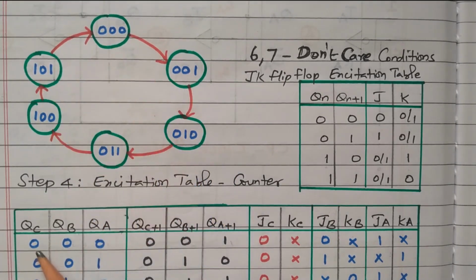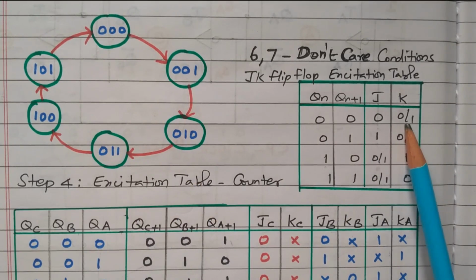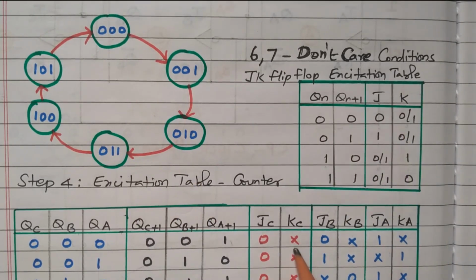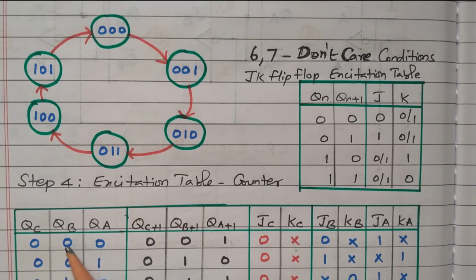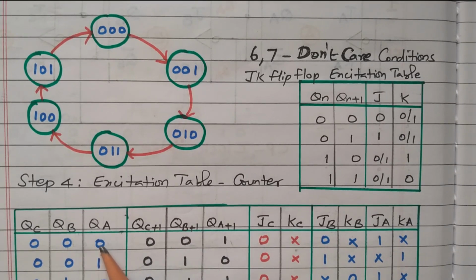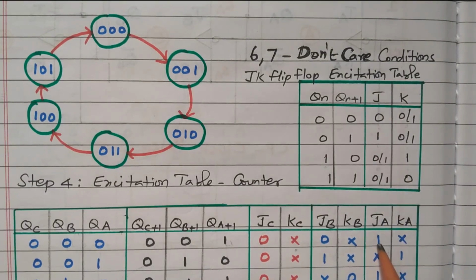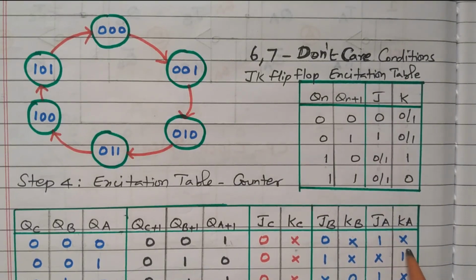Now we'll see this. This is 0, next state also 0. Both are 0, which means J is 0 and K is X. Similarly for B, that is also 0 to 0, which means J is 0, K is X. Then the third flip-flop A, 0 to 1. 0 to 1 means J is 1, K is X. So J is 1 and K is X. So this is what we are identifying from this excitation table.